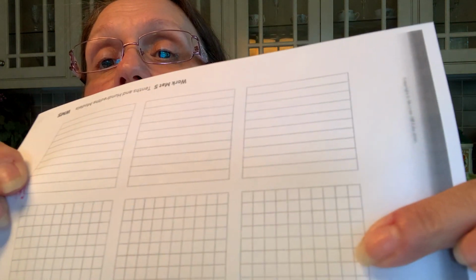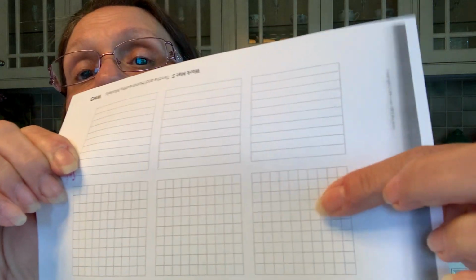Today we're going to be adding decimals using models. And by models, I mean these little guys right here. This is a copy of MyMath 5, which is found at the back of your Volume 1 MyMath book. You don't need that, but there's an extra one there, and I find it pretty helpful.